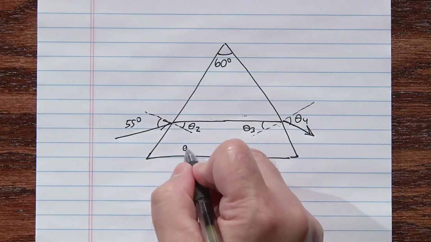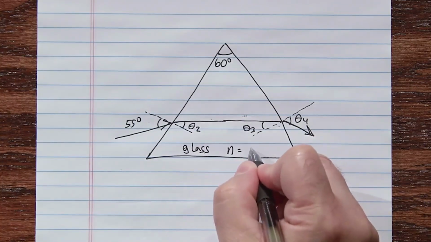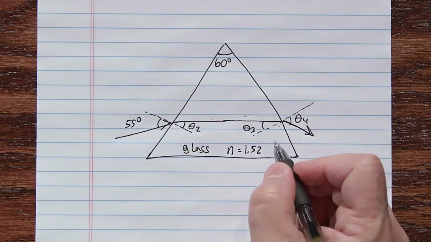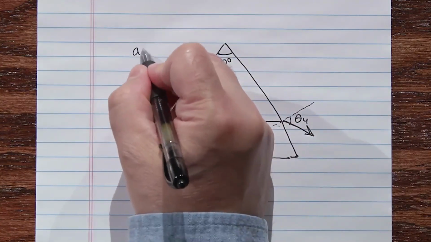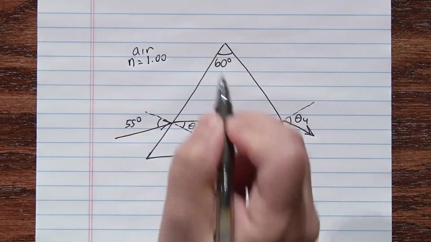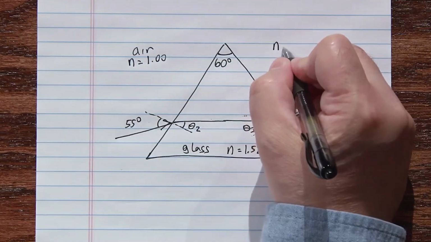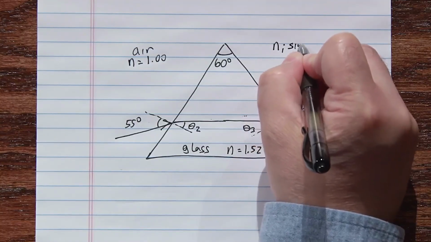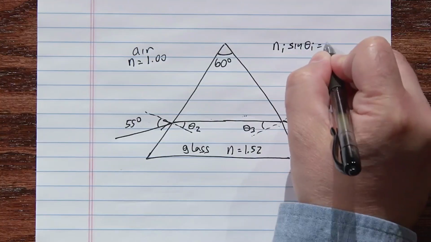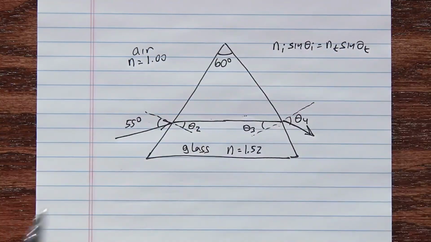And this is glass with an index of refraction of 1.52. And this is air with an index of refraction of 1.00. And at all of our boundaries, remember that our equation is N incident sine theta incident is equal to N transmitted sine of theta transmitted. I'm not going to write that down in that form each time.